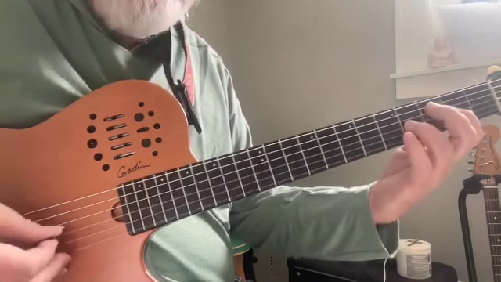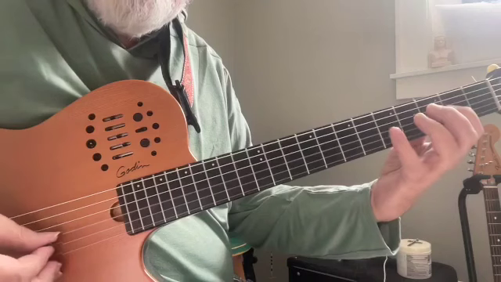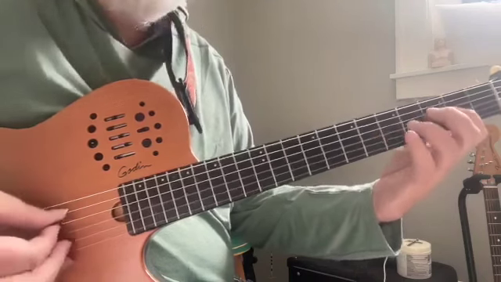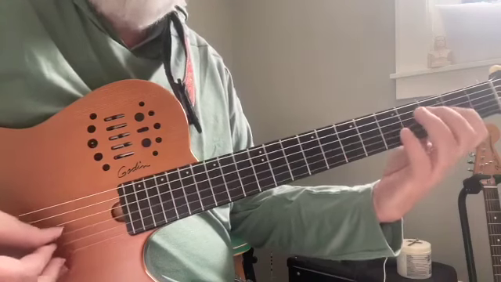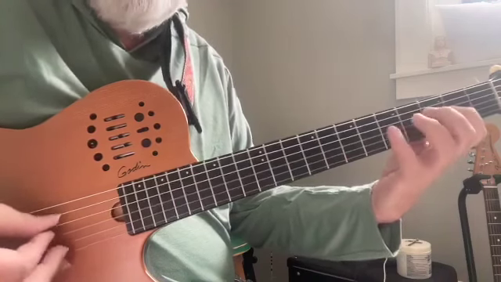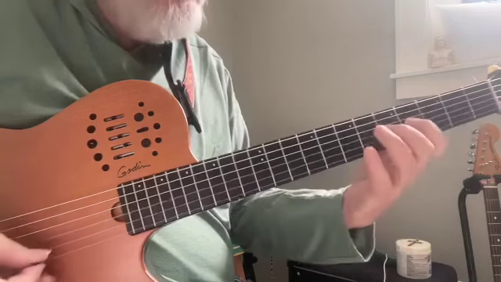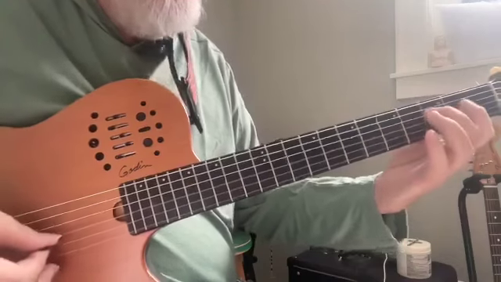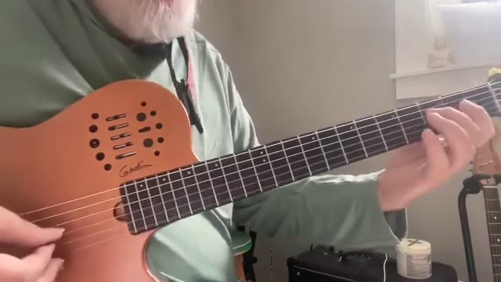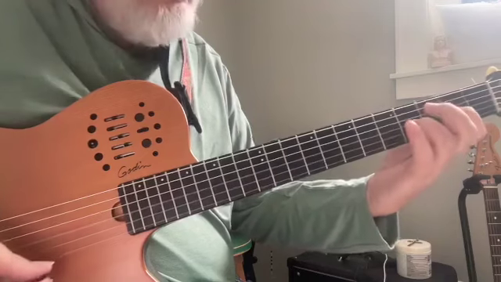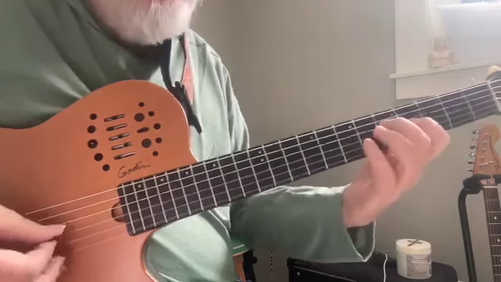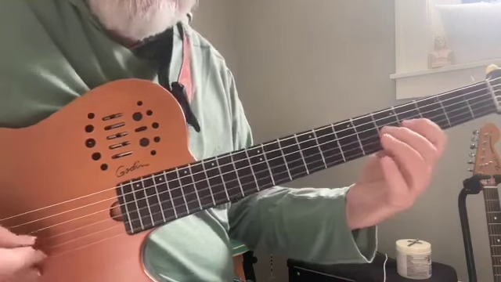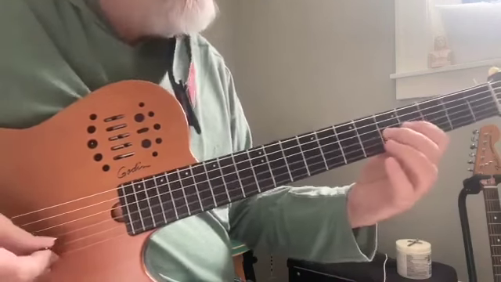By the way, if you're interested, my picking on all of this is down, down, up, down. So let's call frets 3, 2, 5, 4. Here's our original 5, 4, 7, 5. And I hope that melodically you can hear how these things are outgrowths one of another.